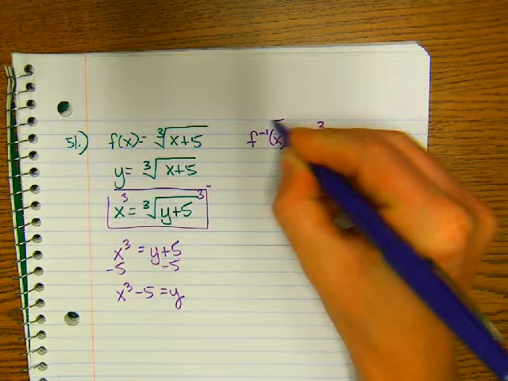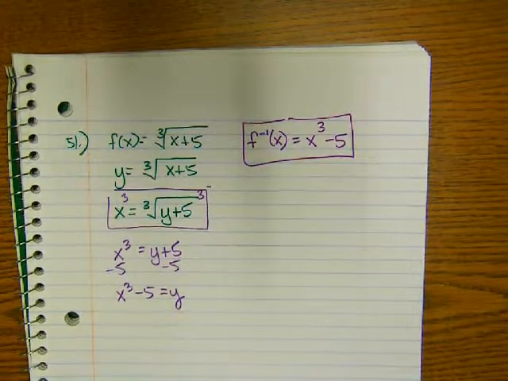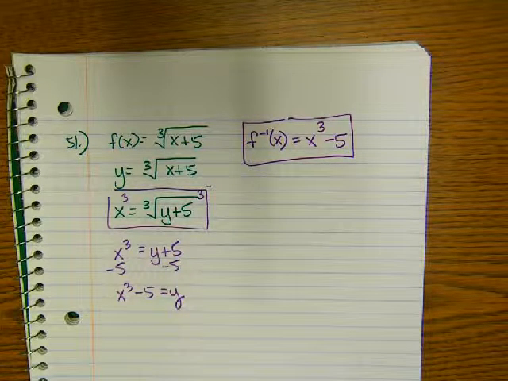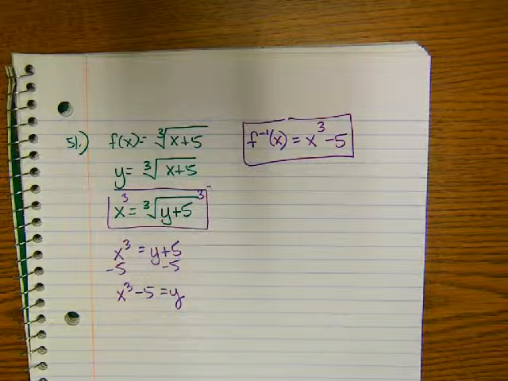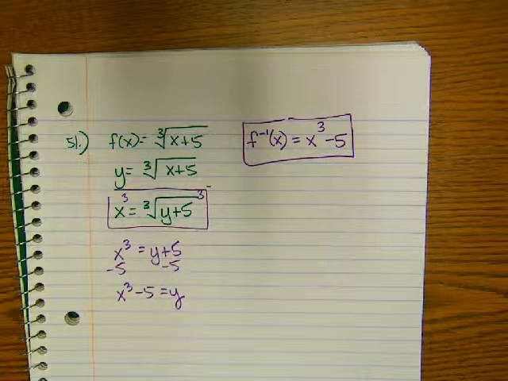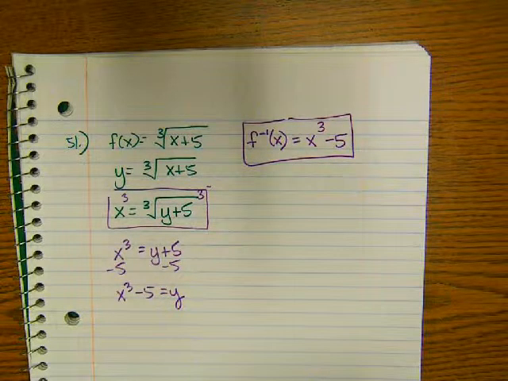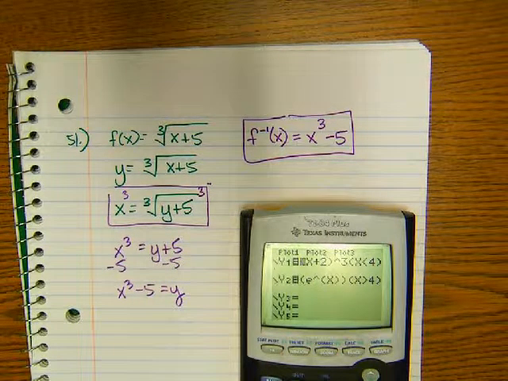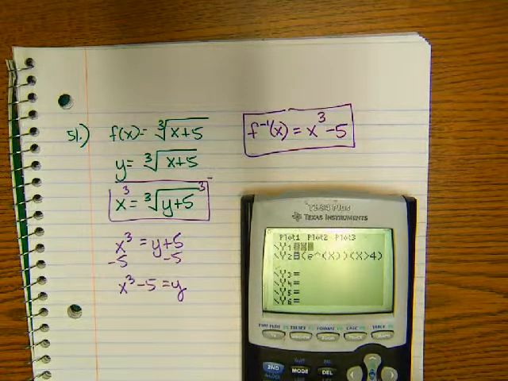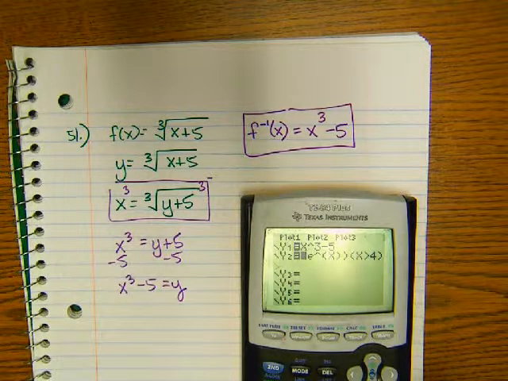Okay. Now, just for the heck of it, let me get my graphing calculator out, if I can find it. If I were to put these two functions in my graphing calculator, I'm going to do the inverse right here, and the cubed root is under math.